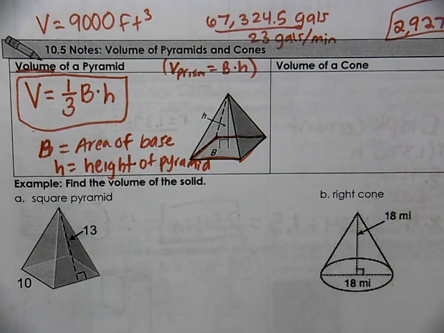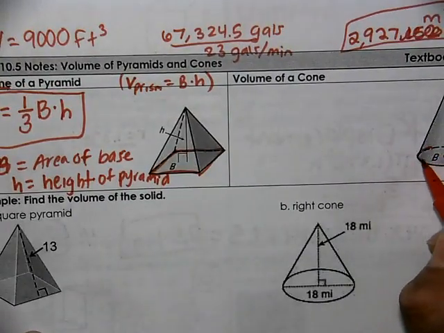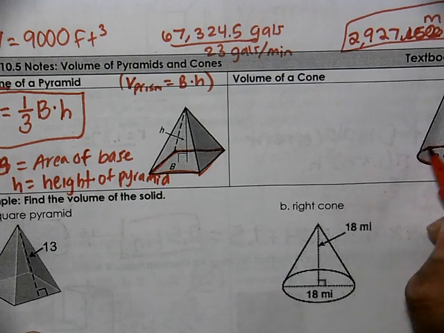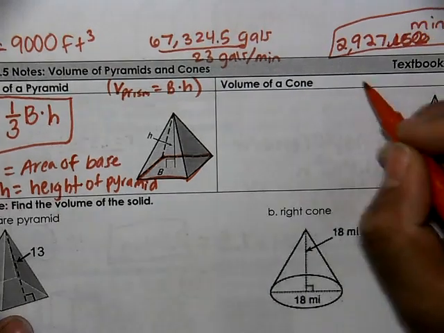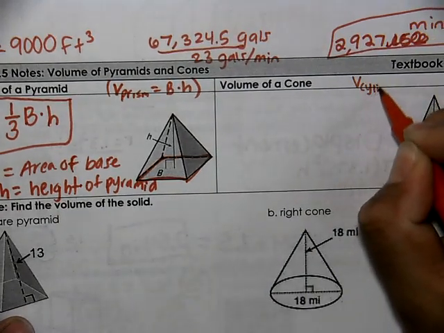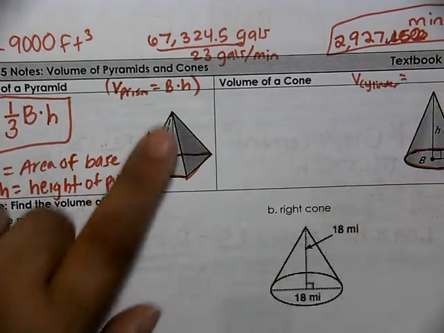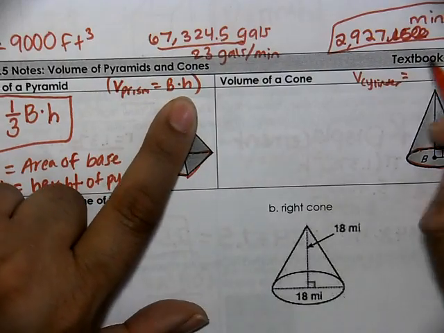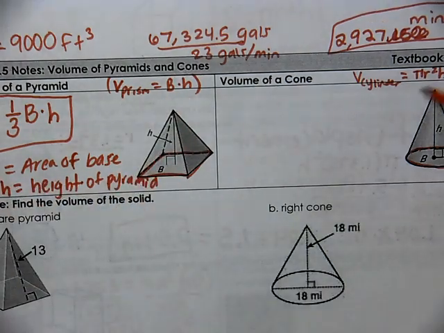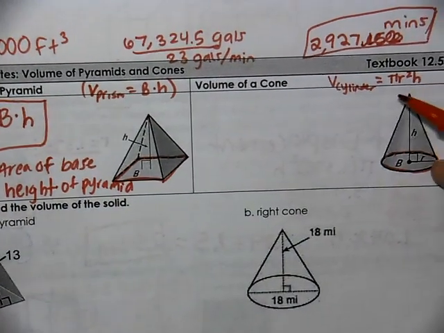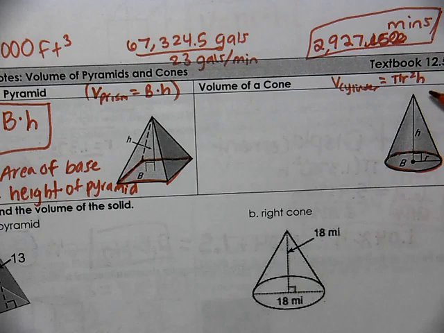Because if you take a cylinder that has the exact same circle base, like let's say the radius is 2, for that cylinder, remember that the cylinder formula was the same idea as capital B times H, but remember it was pi r squared H, because the circle area was pi r squared, and H is the height of the cylinder.